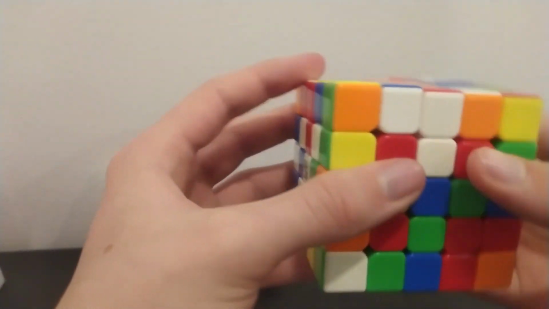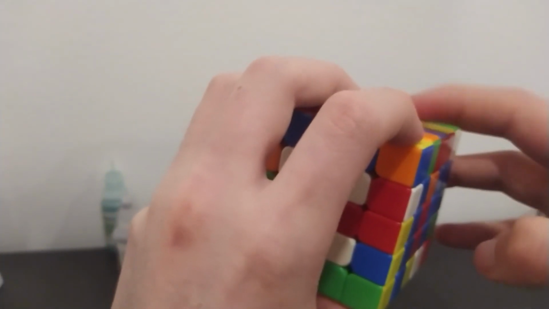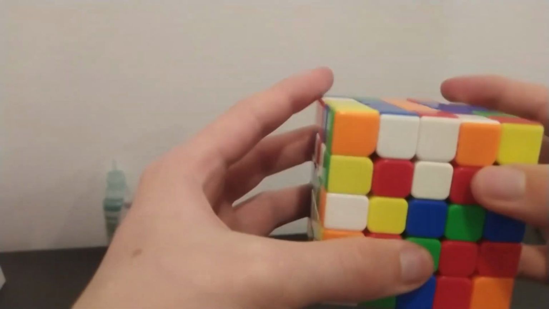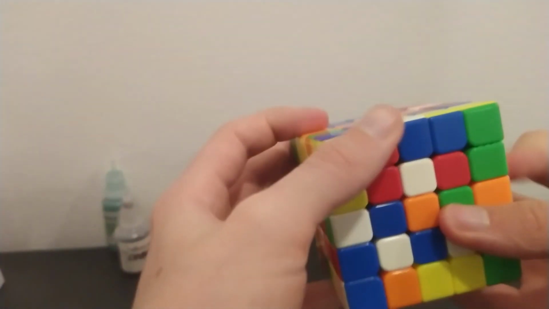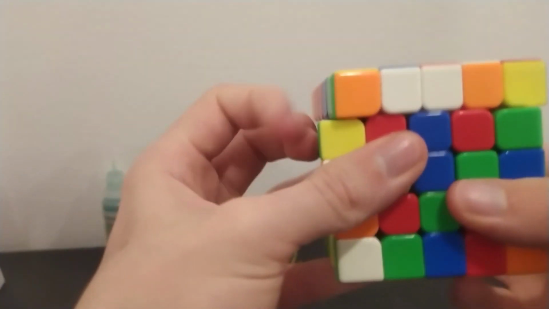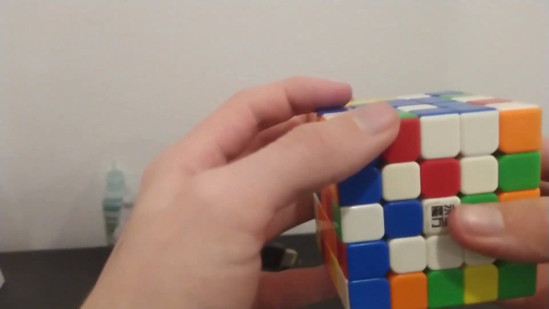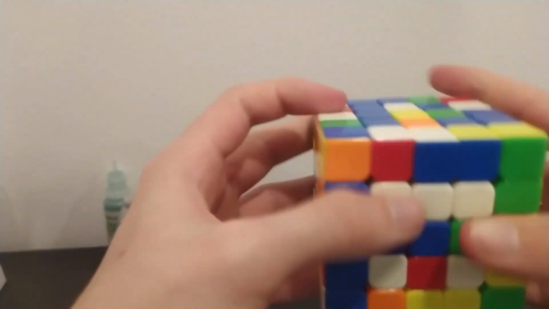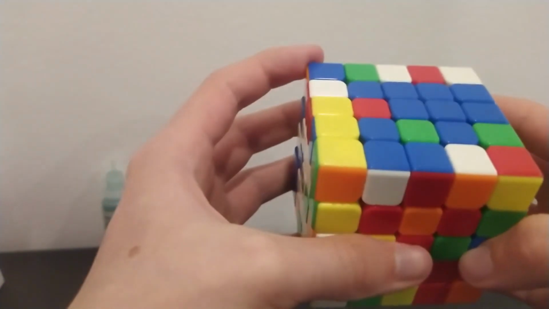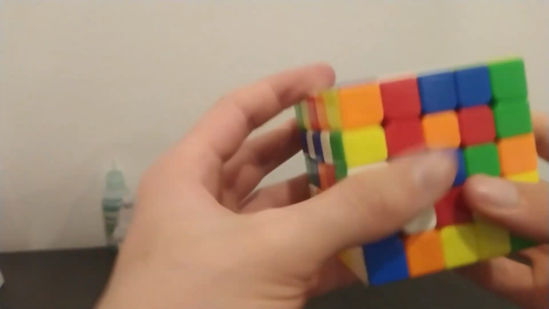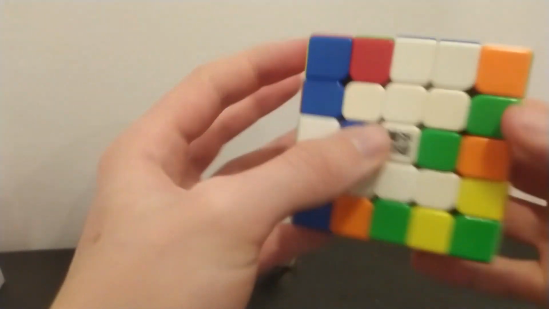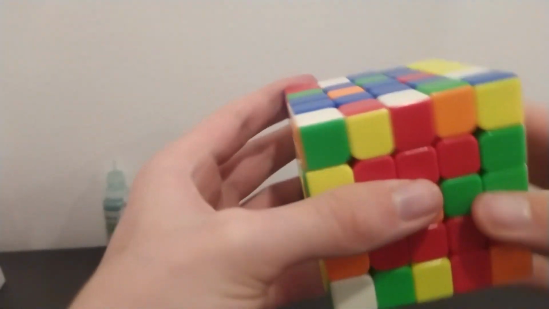So A will be a setup to I and C will be a setup to Q. So I do the setup and then I execute this I algorithm. And then E, I rotate to do E. Then I, R, rotate, and then execute R like this.